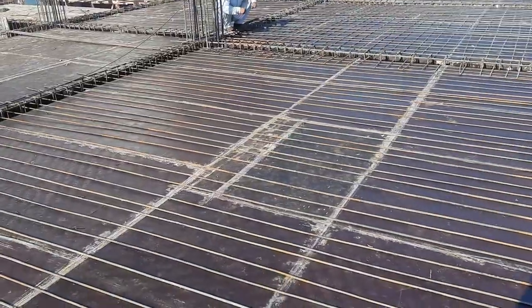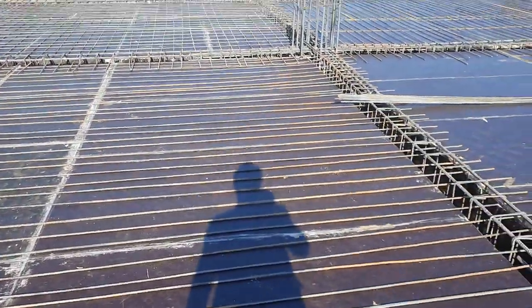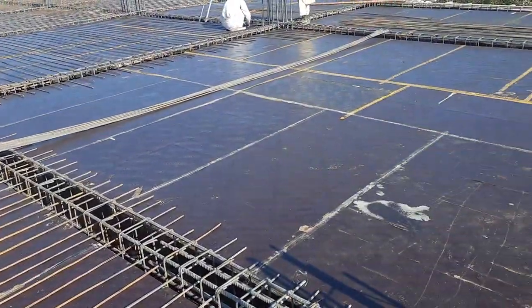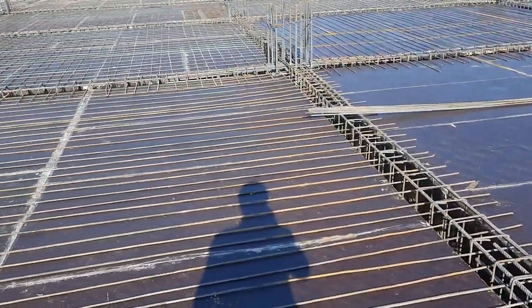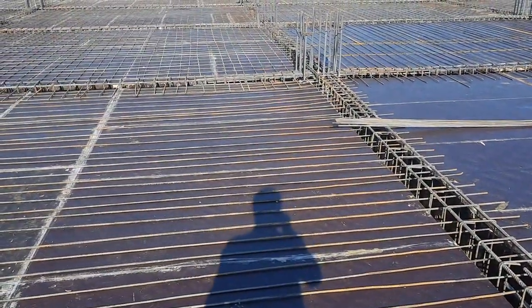Okay guys, so this is a video to guide you for the floor beam construction, which length was 26 feet and I guided you already.